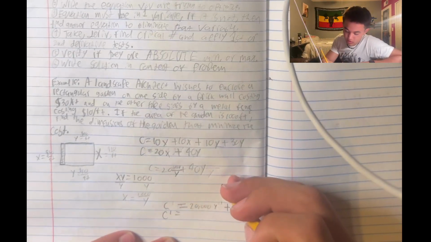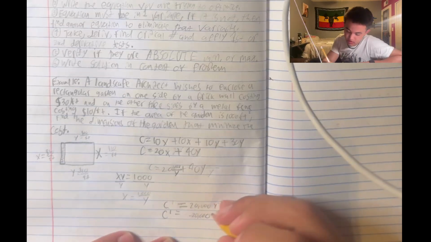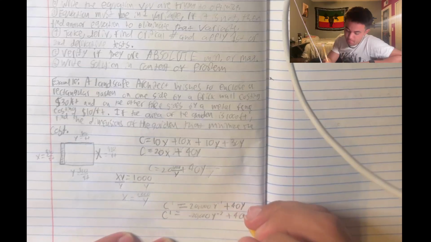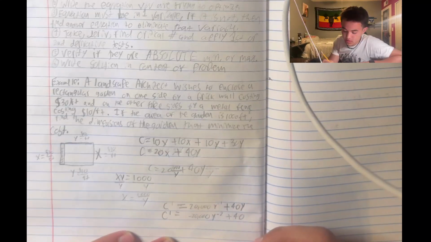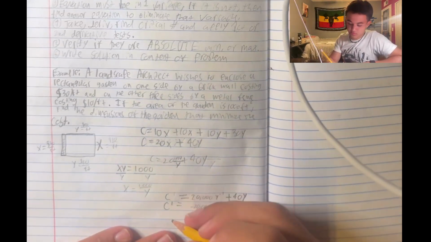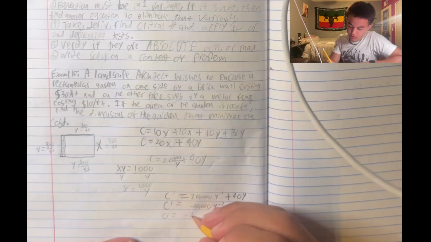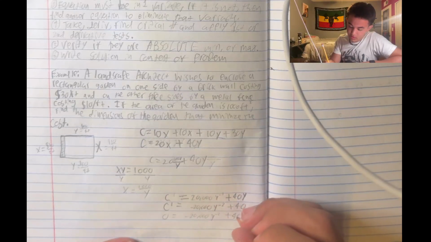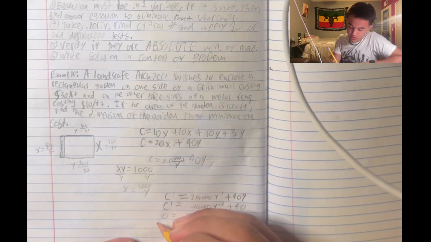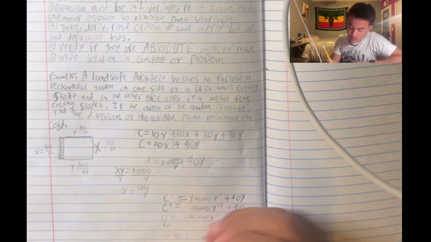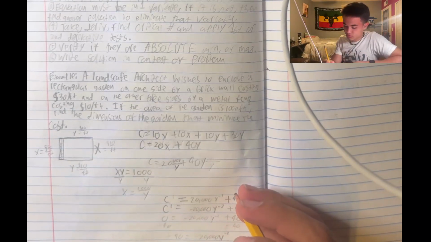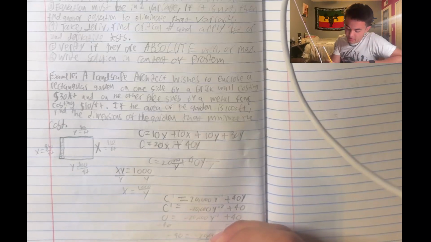C prime is equal to negative 20,000 times y to the negative 2 plus 40. Looks good. So 0 equal to negative 20,000 y to the negative 2 plus 40, minus 40. Negative 40 is equal to negative 20,000 y to the negative 2, divided by negative 20,000.